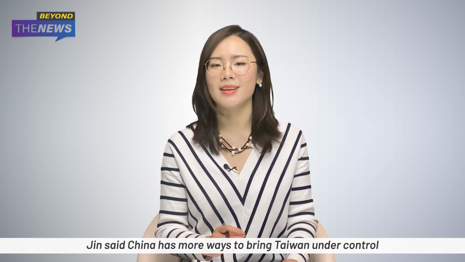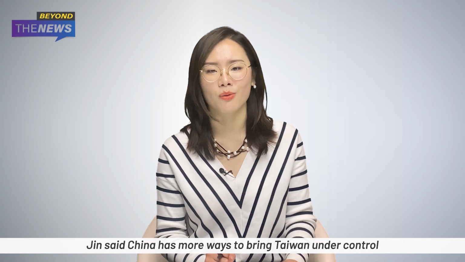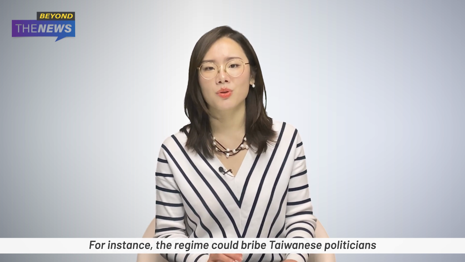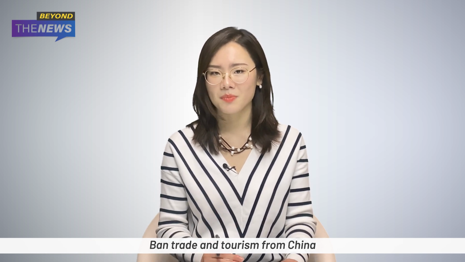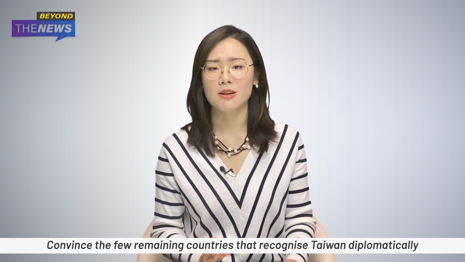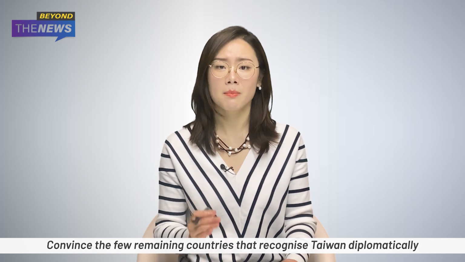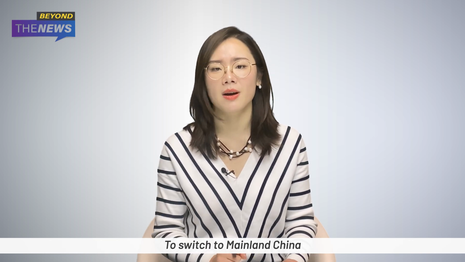As for Taiwan, Jing said China has more ways to bring Taiwan under control. For instance, the regime could bribe Taiwanese politicians, ban trade and tourism from China, convince the few remaining countries that recognize Taiwan diplomatically to switch to mainland China, block Taiwan's participation in international organizations and meetings, etc.